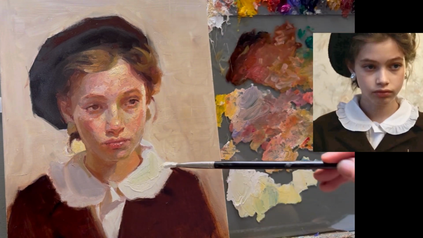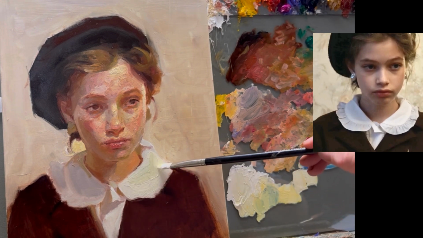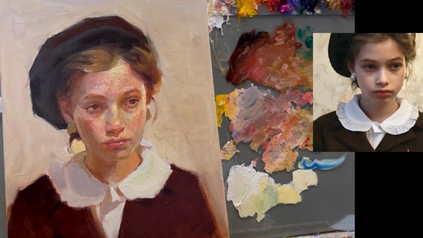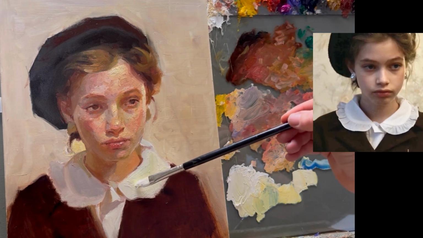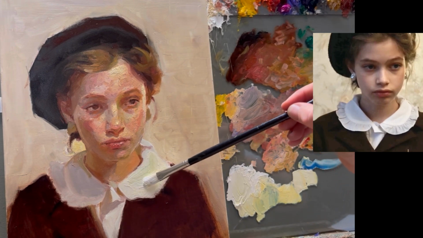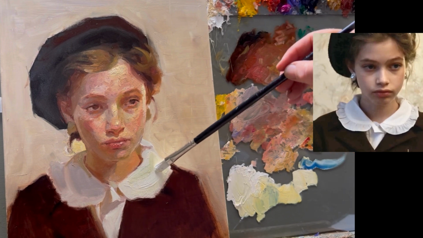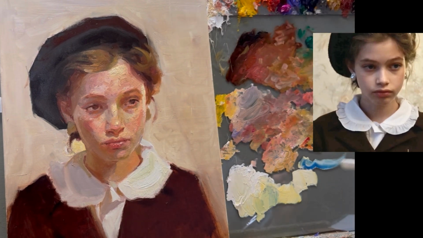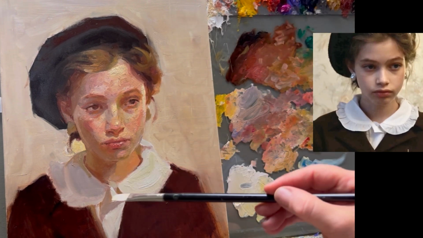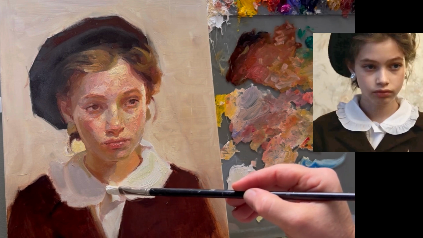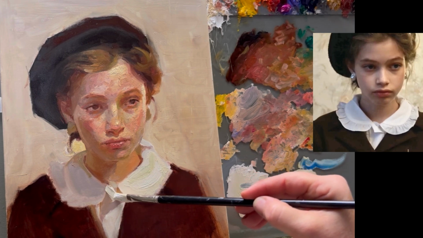Okay, because I want this light to be as flat as possible, and using even a little bit more light with less yellow and lifting this up, and then maybe just using the same paint for this detail.